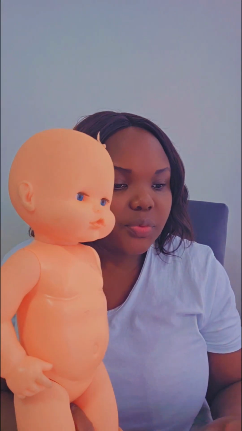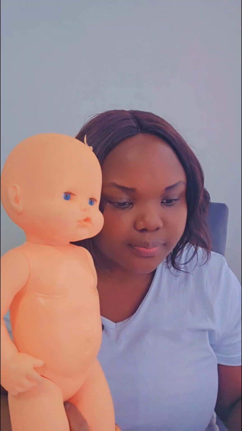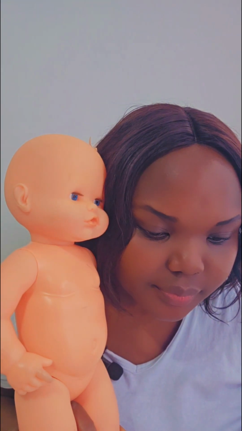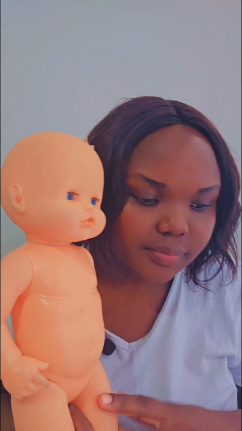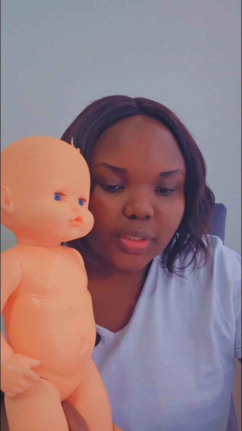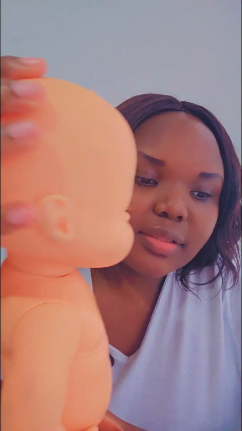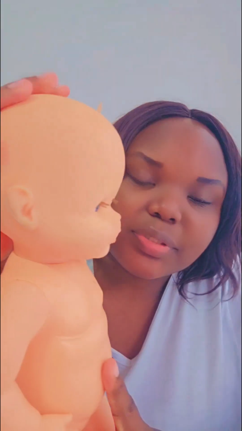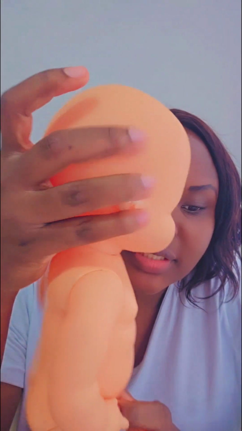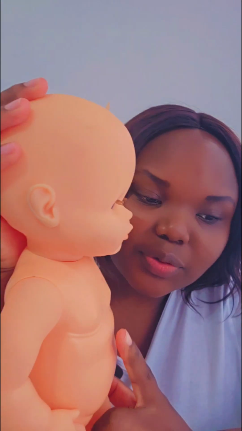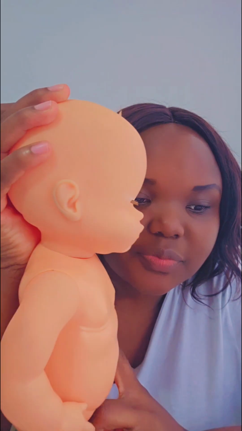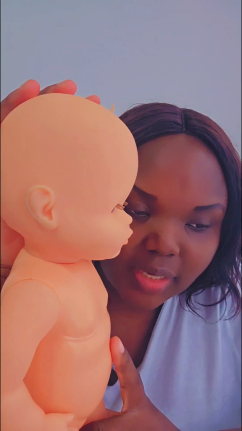That's it. Then I will check for the capillary refill, and it should refill in 2 to 3 seconds. I'll lay my hand over the chest to rule out dextrocardia.